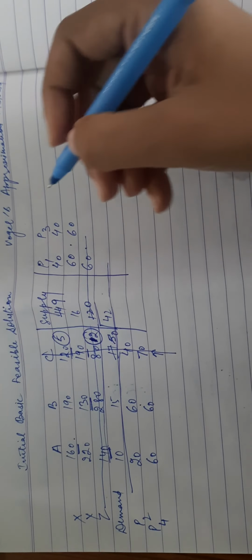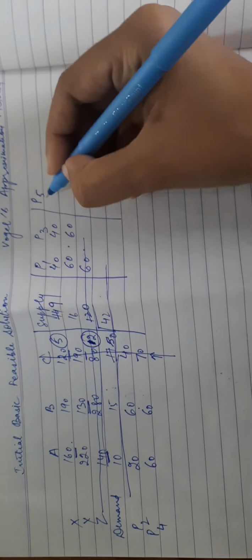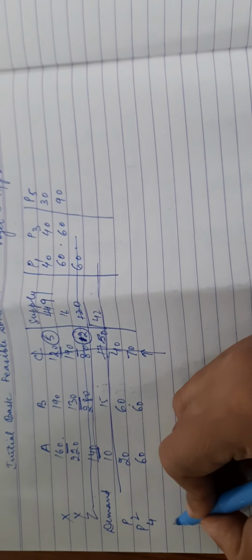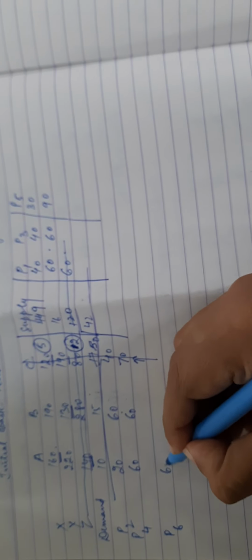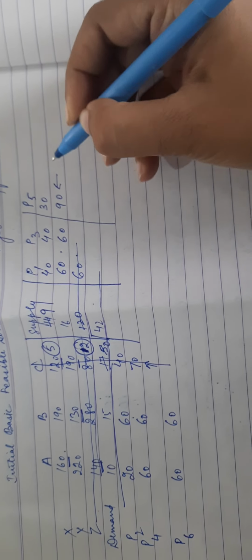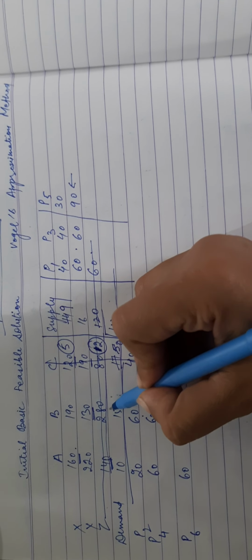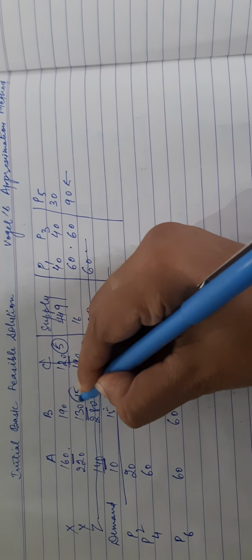Now I'll again calculate the penalty P5. The difference here is 30, the difference here is 90, and for P6, the difference here is again 60, the difference here again is 60. So 90 is the highest penalty, so I would make an allocation. I'll go inside and I'll see 130. The allocation that can be made is 15 from this side and 16 from this side, so I'll make an allocation of 15.